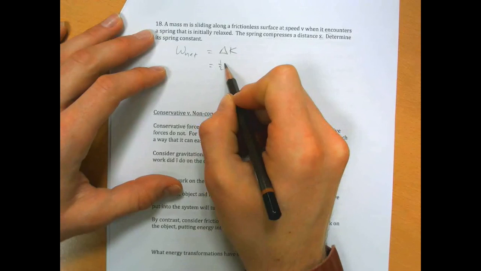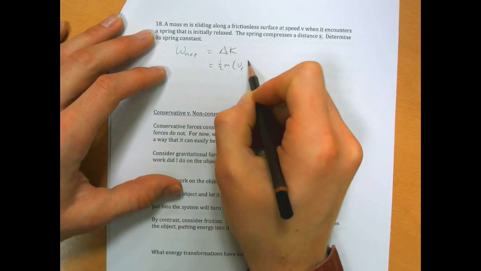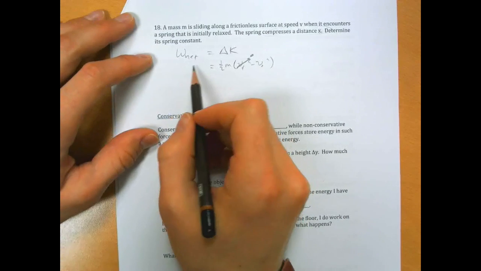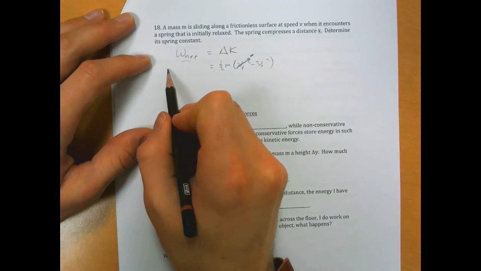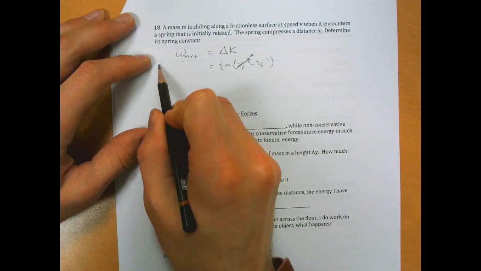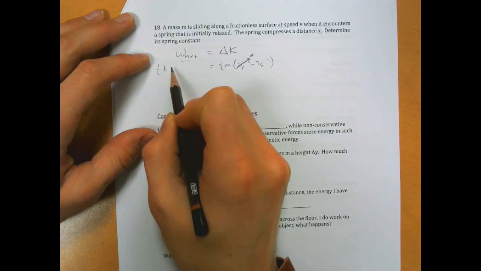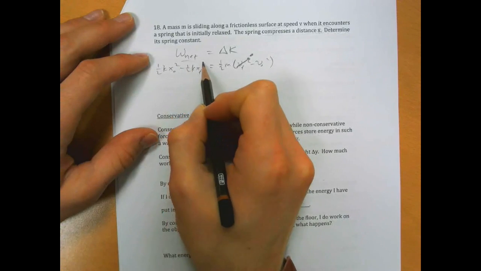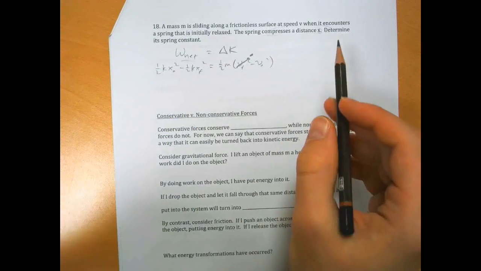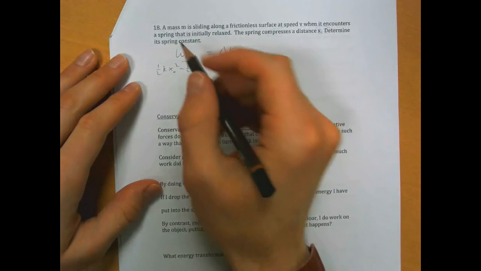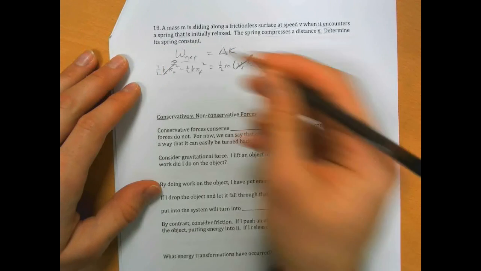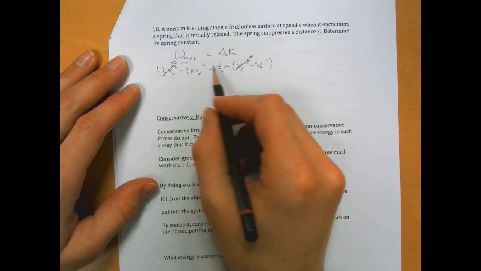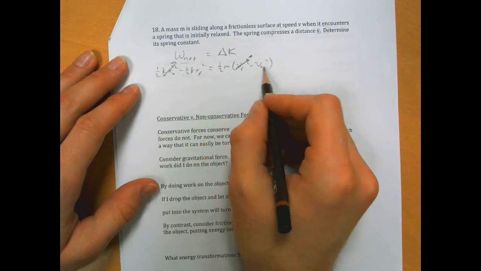So we can say that v final is 0, and we know the work done by a spring is going to be 1/2 k x naught squared minus 1/2 k x final squared. We figured that out last class. And the spring is initially relaxed, so that means x naught is 0. So then we're left with minus 1/2 k x final squared equals minus 1/2 m v naught squared.